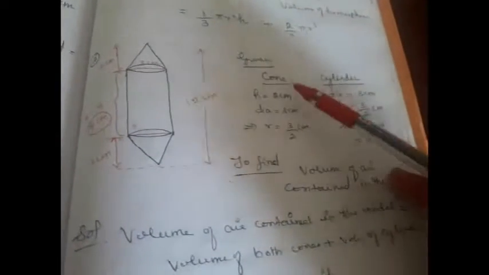in the model. So how do we find the volume of air contained in the model? It is nothing but the volume of this cone plus the volume of the cylinder plus the volume of this cone, right? So the volume of air is the volume of both the cones plus the volume of the cylinder. Before that, we can mention all the dimensions given in the question.